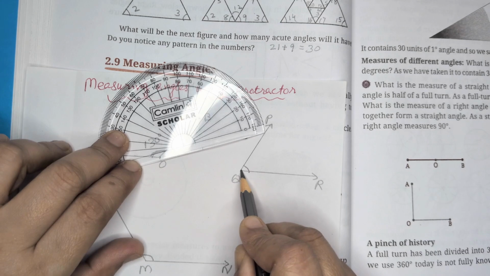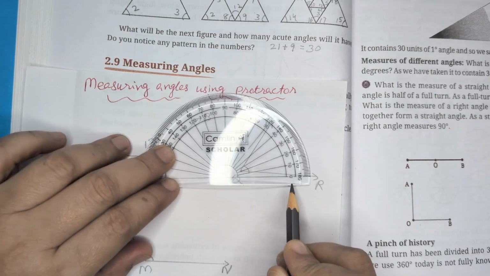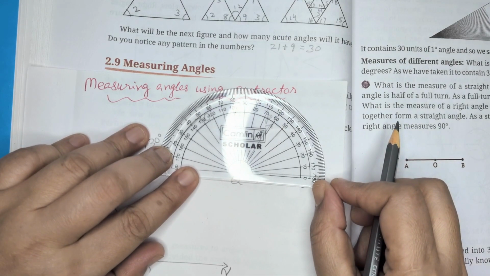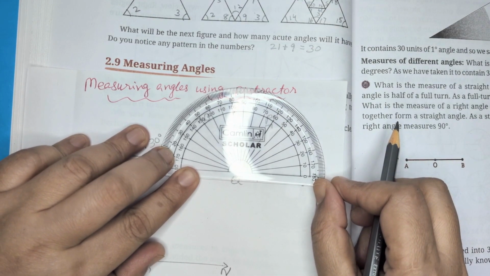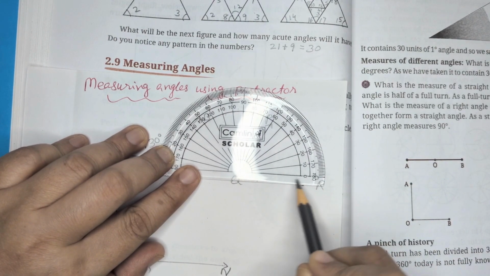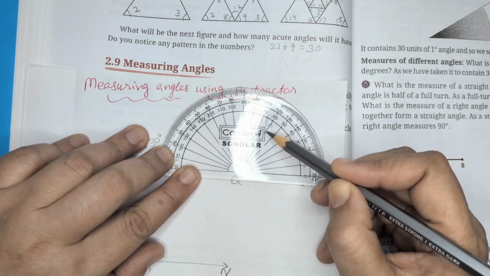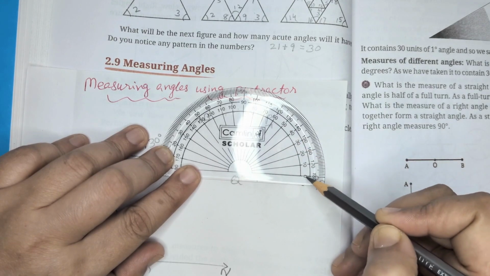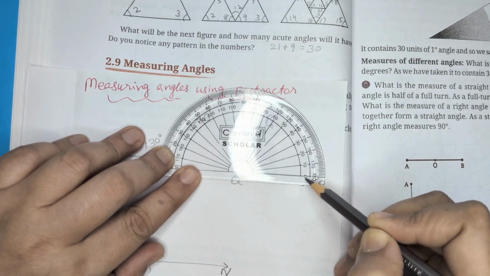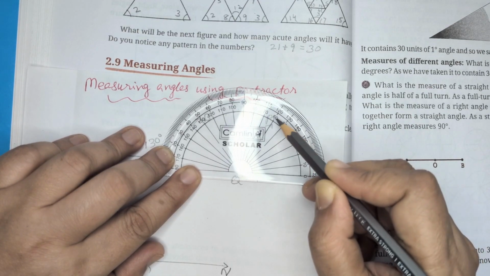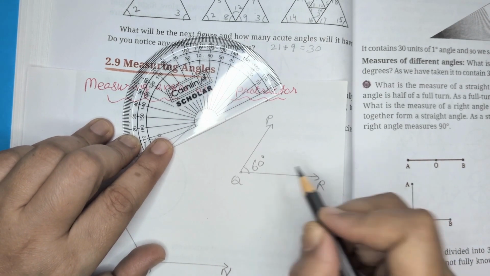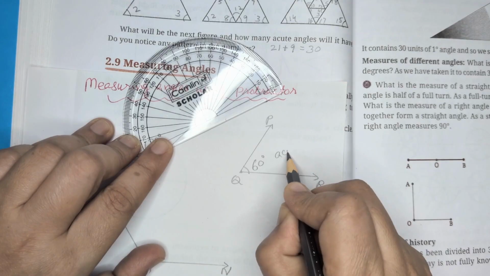Now Q is the vertex and QR is the base ray, or baseline. Keep the center of the protractor at Q, and the baseline on the ray QR. Now we can see the other ray going this way. From here, 0. So start from this side, 0, 10, 20, up to 60 degrees. Here we get 60 degrees, which is less than 90 degrees, which means it is an acute angle.